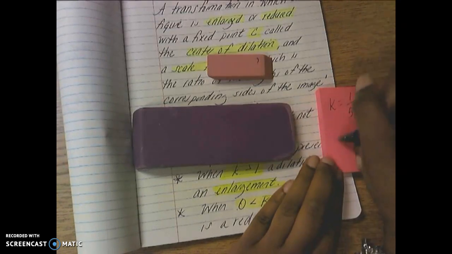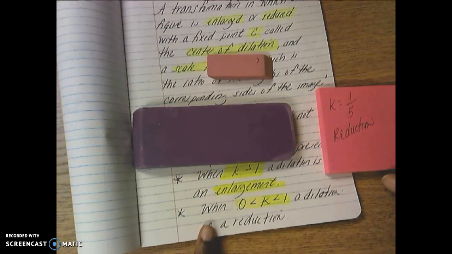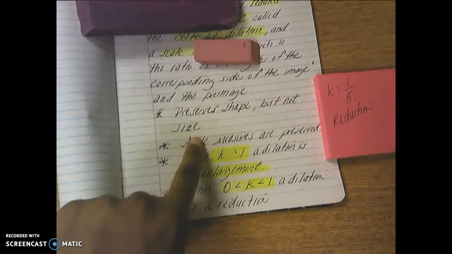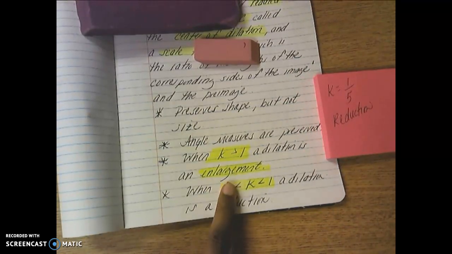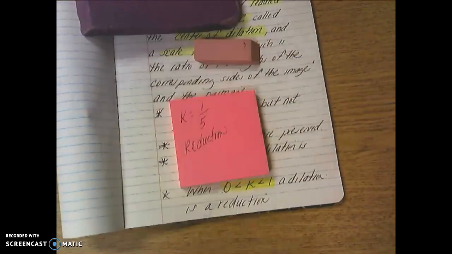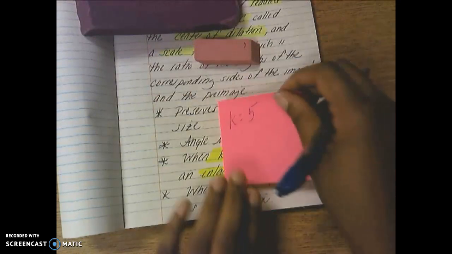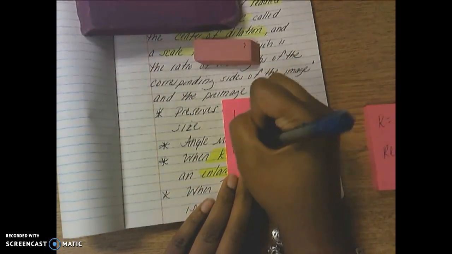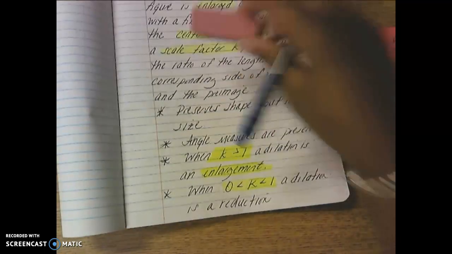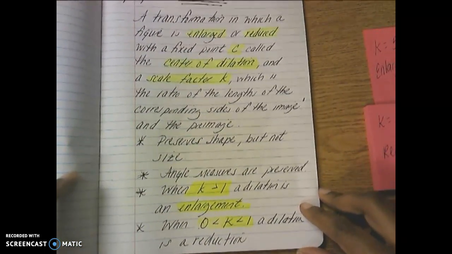So a reduction, like you have on your notes, and I want you to pause the video so that you can get this down. But this is really the most important part of the notes, is that a dilation will preserve the shape. When K is greater than 1, it's an enlargement. If it's between 0 and 1, then it's a reduction. So for me, a reduction would be 1/5 of the size, and a scale factor of 5 would be an enlargement. And I'm going to hold the paper there still so that you can record some notes. Hopefully, you can see it.